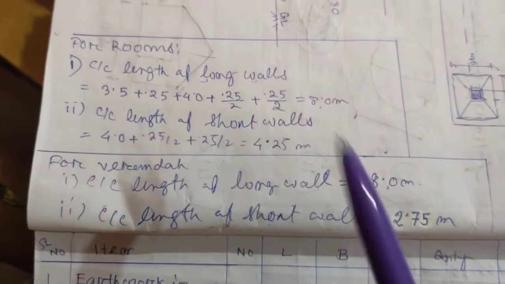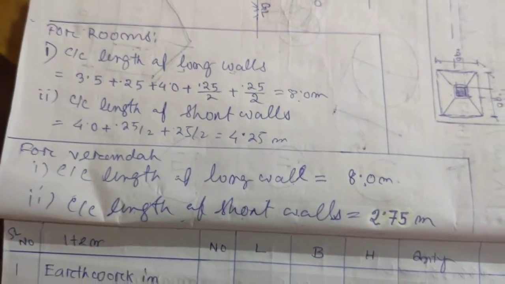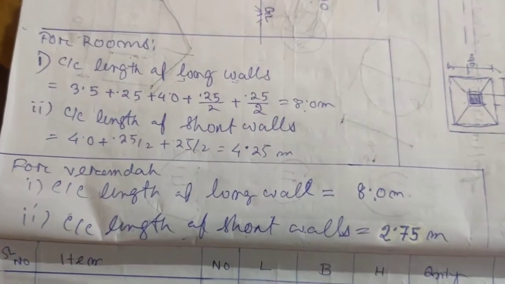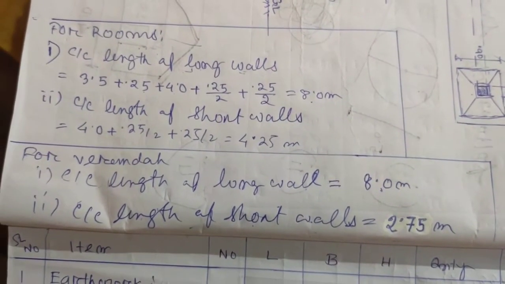So in this way, we have calculated the length of the long wall and short wall for both room and the verandas separately. From these lengths, we will be able to calculate the quantities of different items using the long wall short wall method.